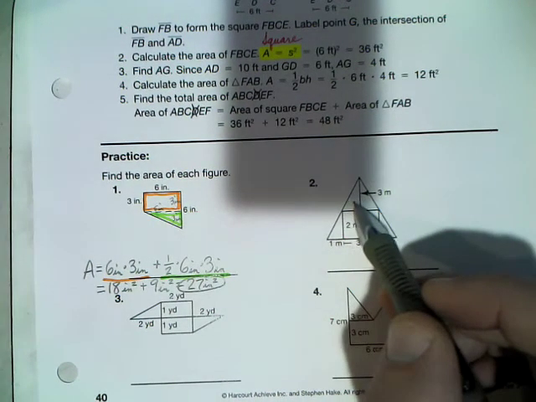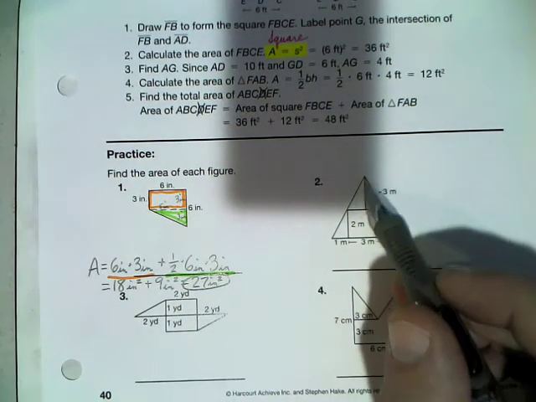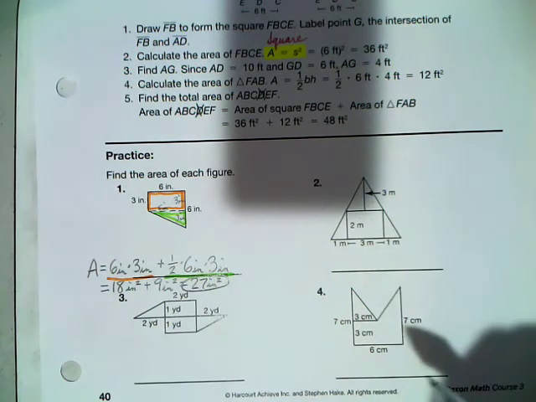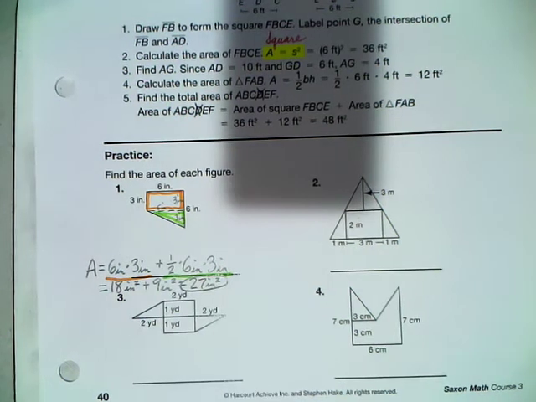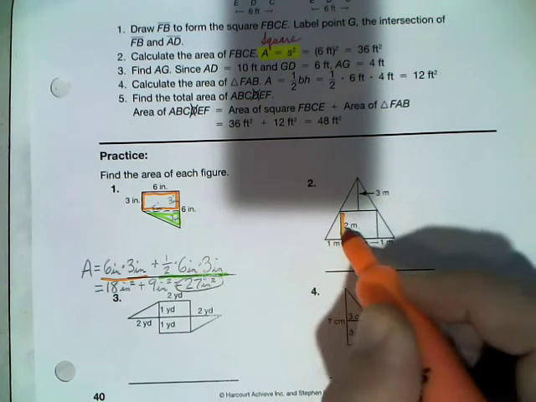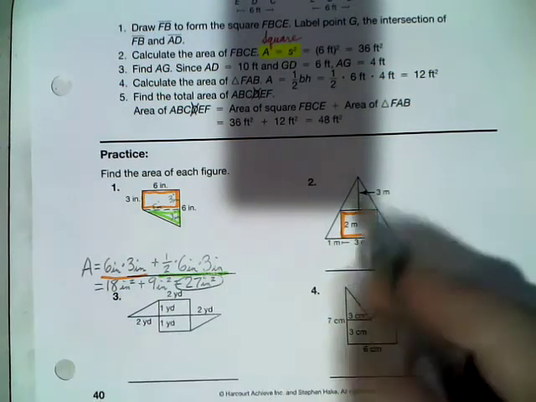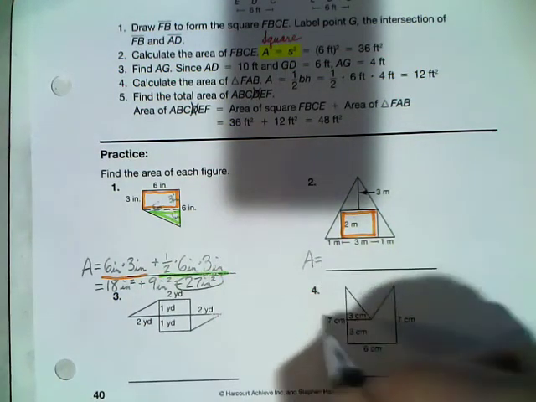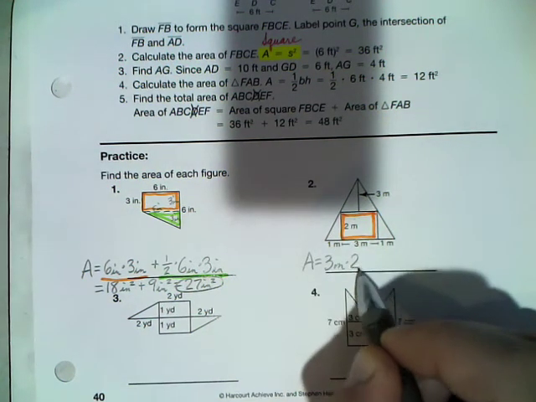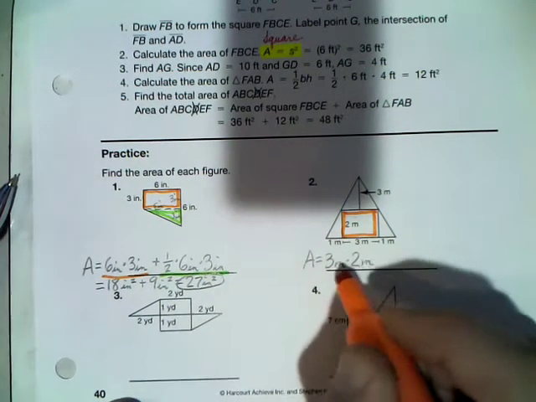Up top, we could treat this as 2 triangles, or we could treat this as one big combined triangle. So I would rather do that just for simplicity's sake. So I'm going to grab, we're starting over a new figure, I'm going to grab my orange again. And probably the easiest thing to start with is the rectangle. And so I'm going to start my A equals with that length times that width. So the length of 3 meters times the width of 2 meters. So that right there is the orange portion.